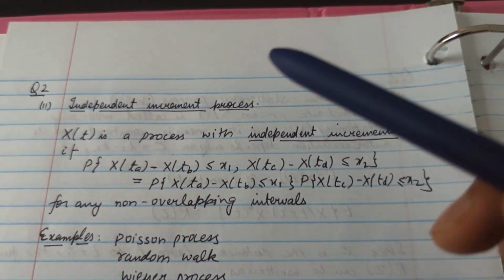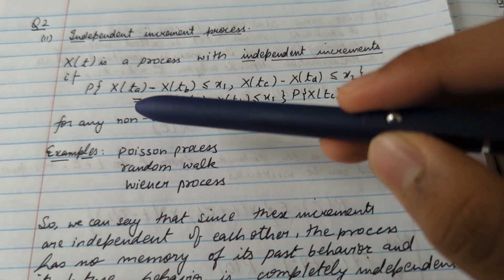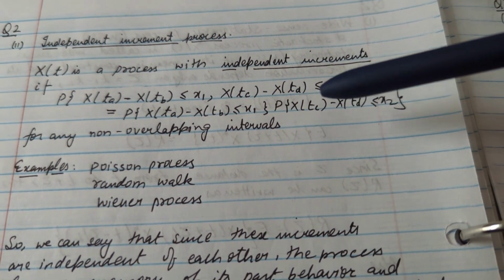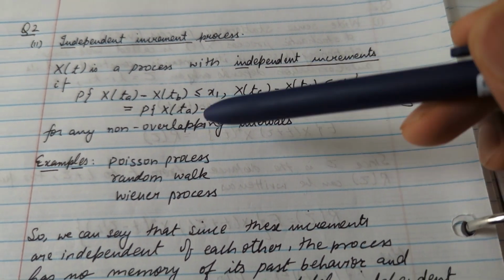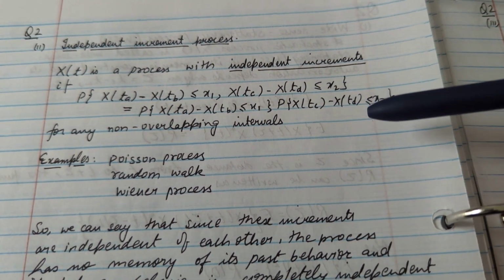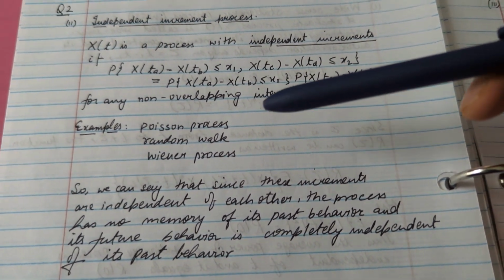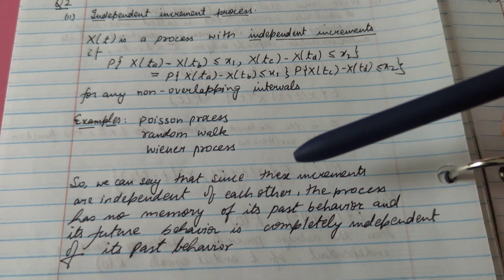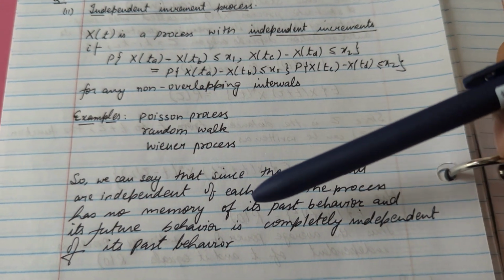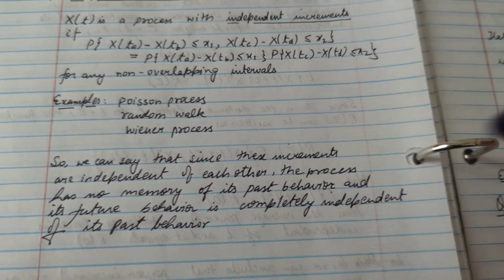So now, next is the independent increment process. X(t) is a process with independent increments if probability that X(ta) minus X(tb) is less than or equal to x1 and X(tc) minus X(td) is less than or equal to x2 can be written as the product of probability X(ta) minus X(tb) less than or equal to x1 times probability X(tc) minus X(td) less than or equal to x2, for any non-overlapping intervals. Examples include Poisson process, random walk, Wiener process. Since these increments are independent of each other, the process has no memory of its past behavior and its future behavior is completely independent of its past behavior.